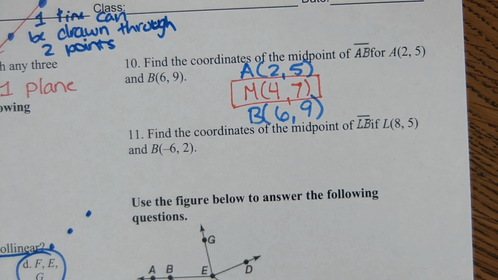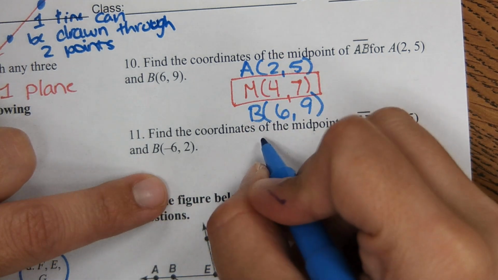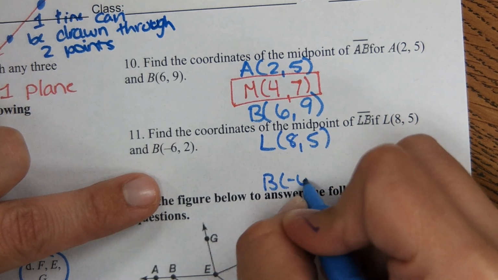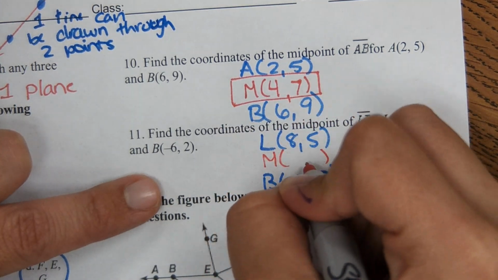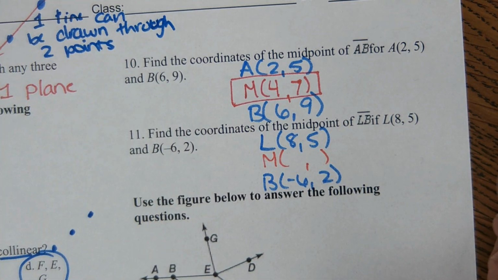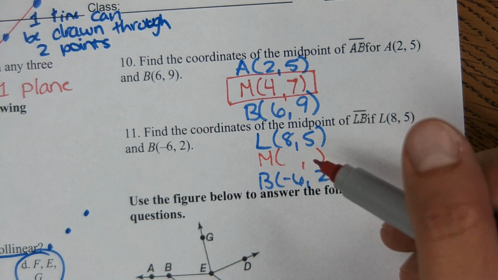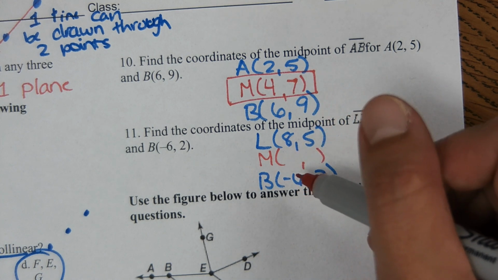Okay, we're going to do the same method for the next one. As for the midpoint of L and B, L is at 8, 5, and B is at -6, 2. We're trying to find the middle. However, depending on the numbers, the middle might not be so obvious. To some people, depending on how your brains work, you could see that or answer it right away.